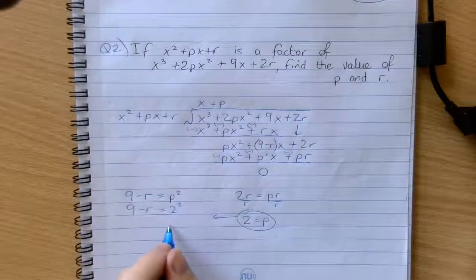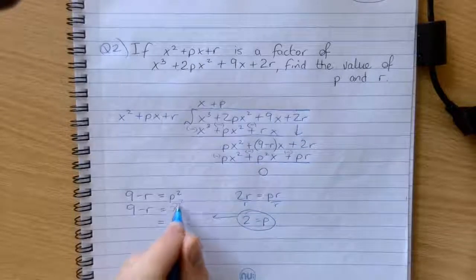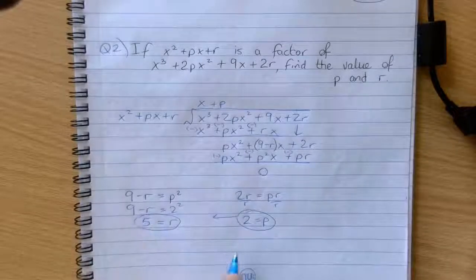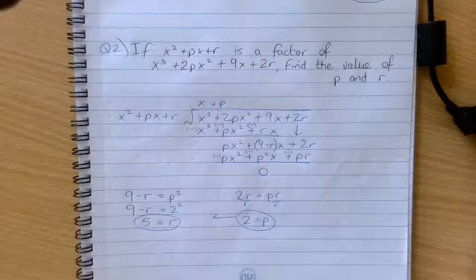Best to take my r's to the right hand side because you'll keep them positive. This is 4, 9 minus 4 is 5. So my r is equal to 5 and my p is equal to 2.